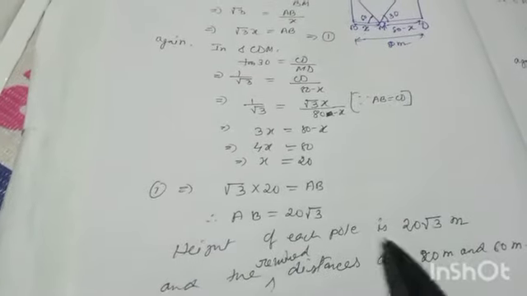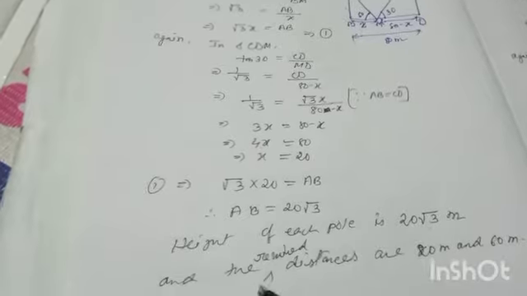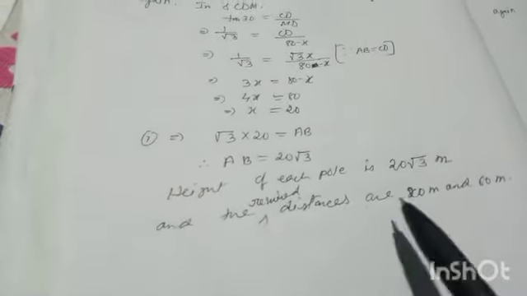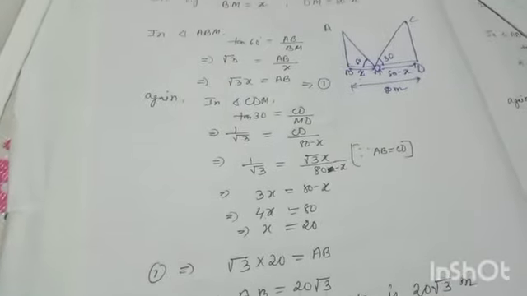Therefore, the height of each pole is 20 root 3 meter. And the required distances: taking one as x, the value of x is 20 meter, and the other is 80 minus x, that will be 80 minus 20, 60. That is why I have written the required distances are 20 meter and 60 meter. Okay? It is very, very easy. Okay, next question.